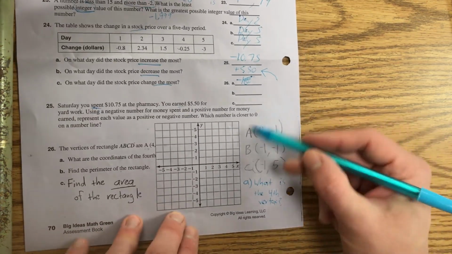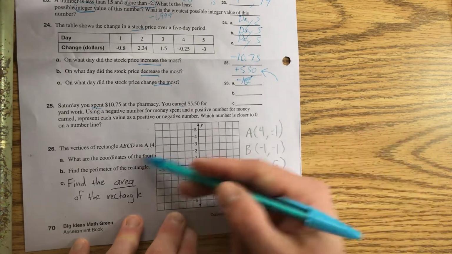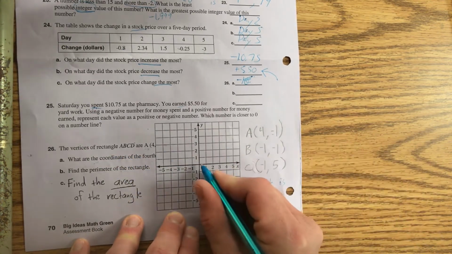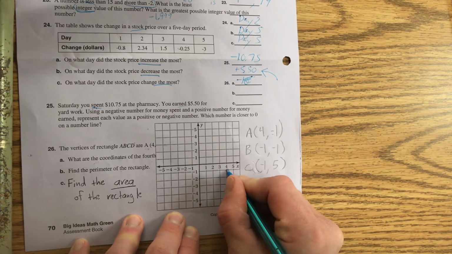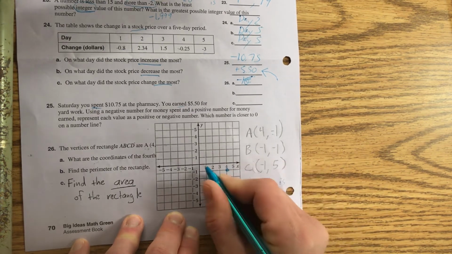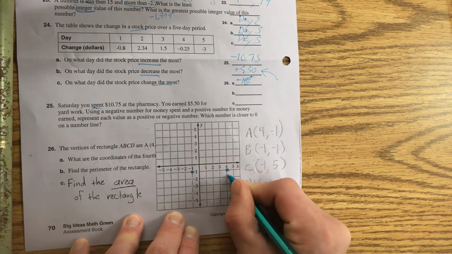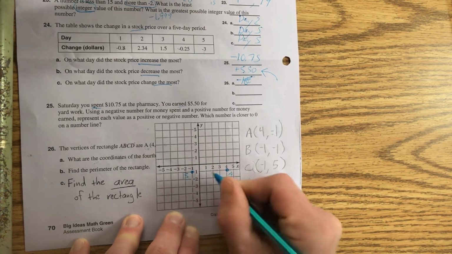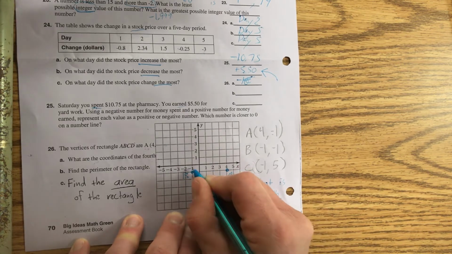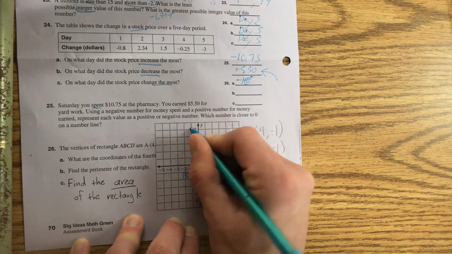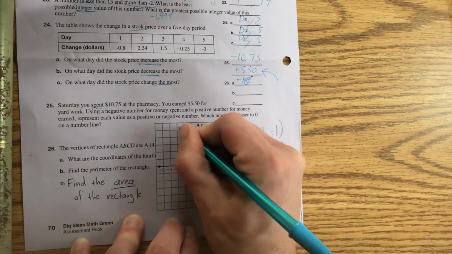So in class, I had you write these down. Okay, A, I had to say, try to complete the rectangle. So A, 4, negative 1, over 4, down 1, right there. B, negative 1, down 1, right there. And I should label it too. A, B. C, negative 1, up 5. Wow, that's pretty, okay.